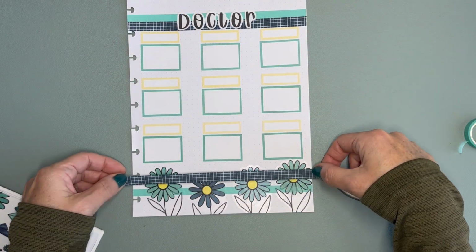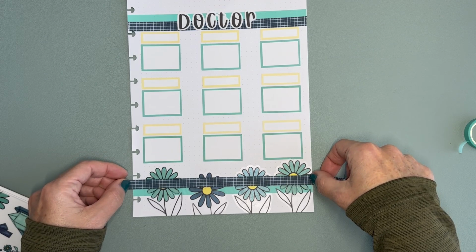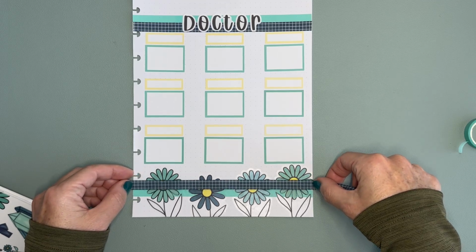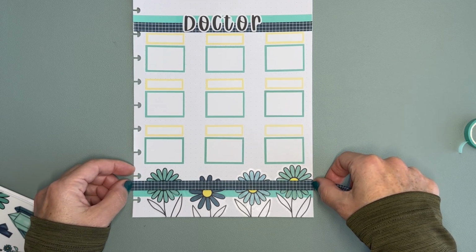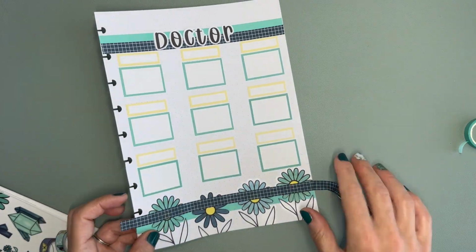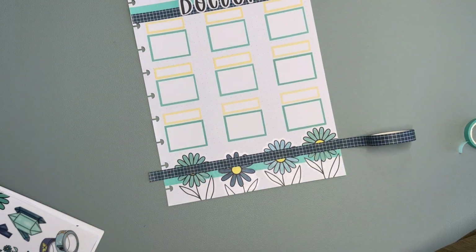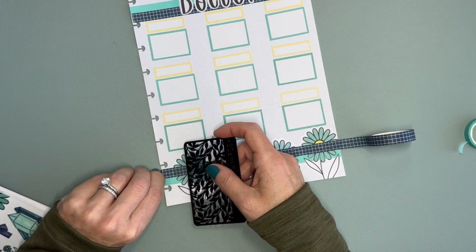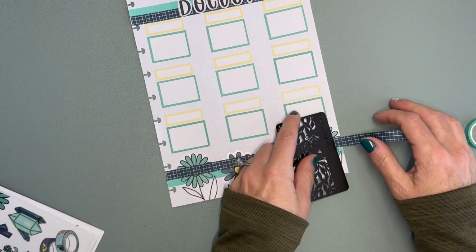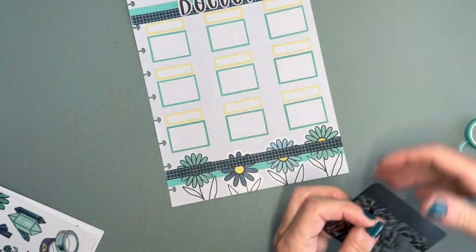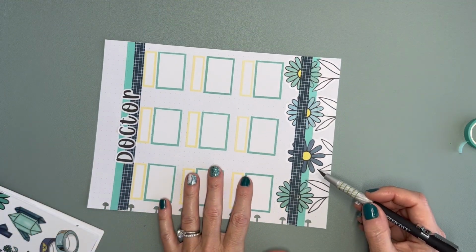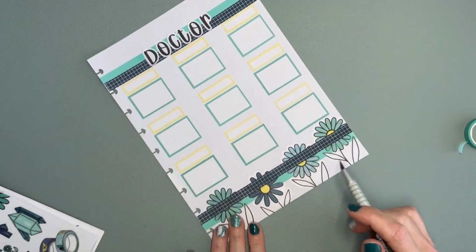Now I am a little concerned because I'm really not going to be able to see through this washi at all. So I'm going to have a much harder time trying to cut this out here. I'm going to give it a try and see what happens. And hopefully I will be able to make it look somewhat decent. But it is going to be much harder because I'm not going to be able to see.